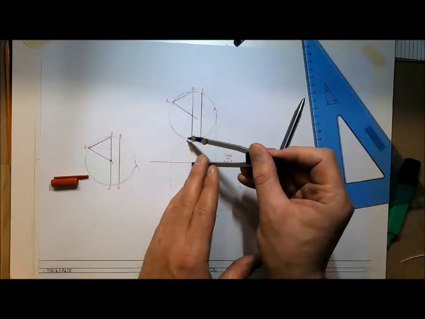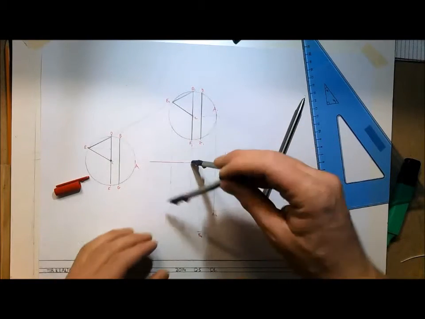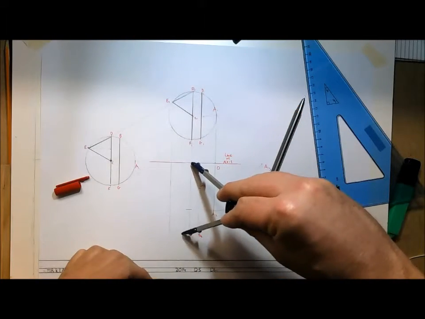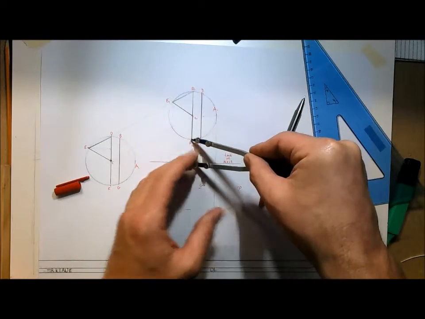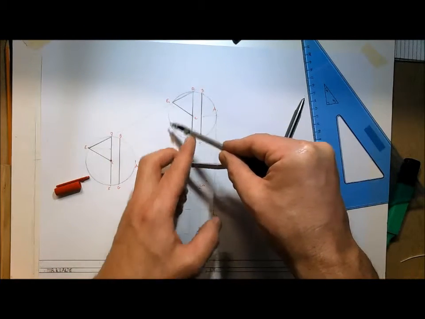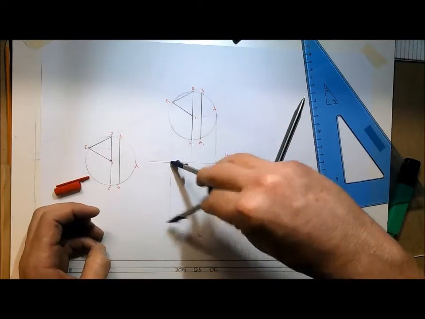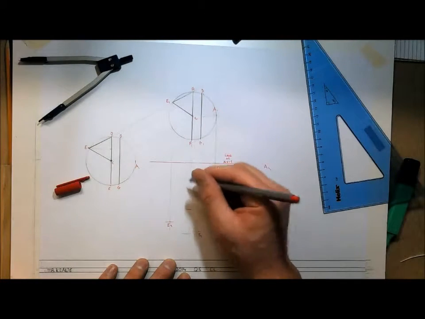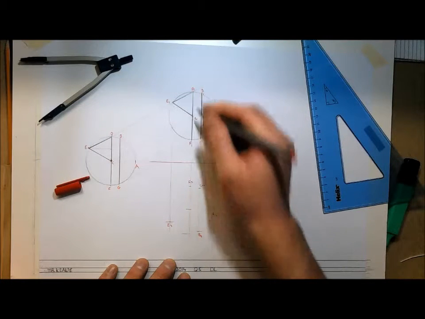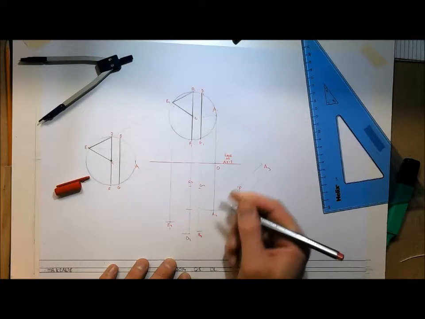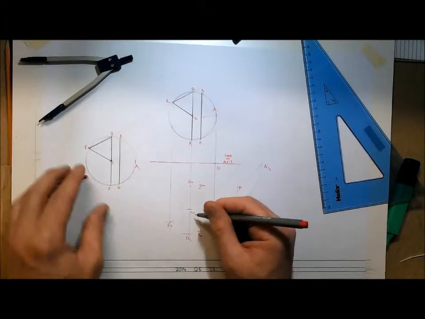Okay, and C1. D1. F1. Go over to find point D. So E1 is now E2, B2, so this is F2, and D2, C2.